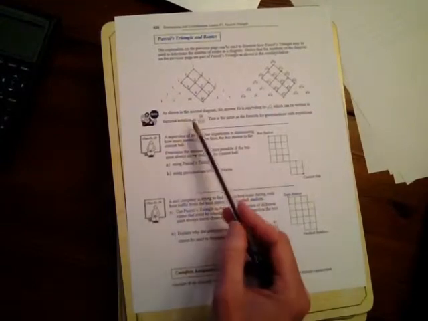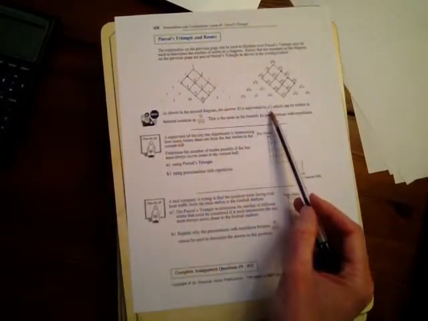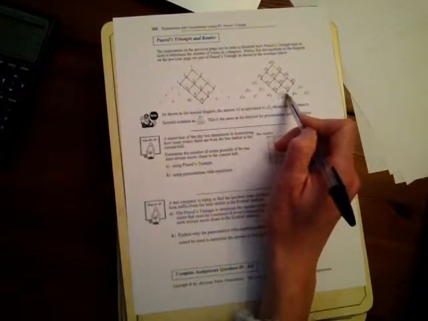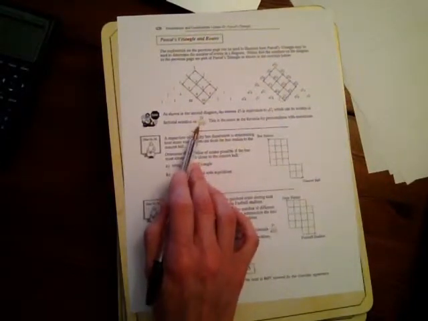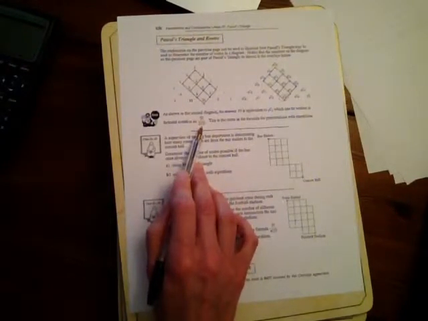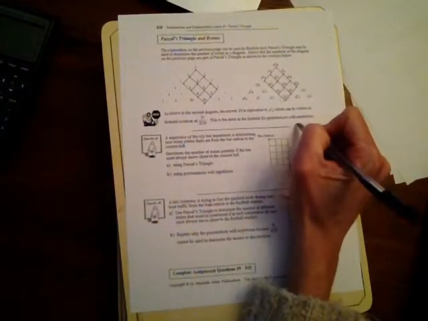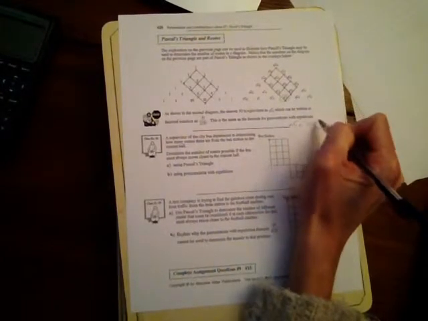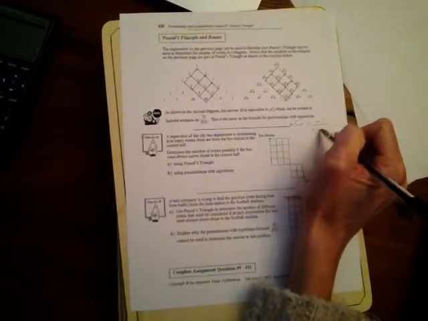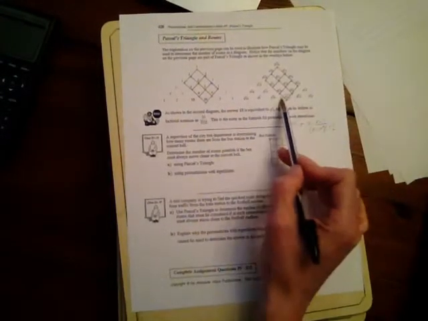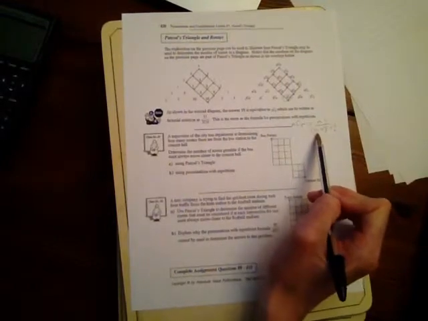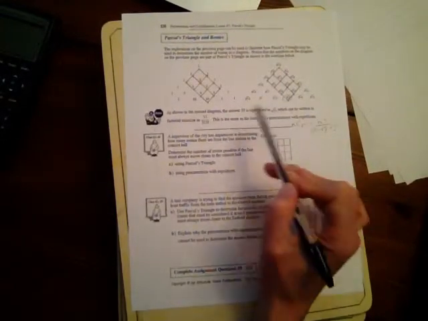As shown in the second diagram, the answer 10 is equivalent to 5 choose 3, which can be written in factorial notation as 5 factorial divided by 2 factorial, 3 factorial. Just a reminder that comes from n choose r, n factorial over n minus r factorial times r factorial. So we have 5 factorial on top. 5 minus 3 is 2 factorial. And then our r was 3, so 3 factorial.